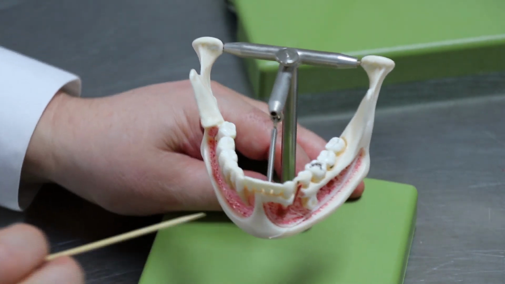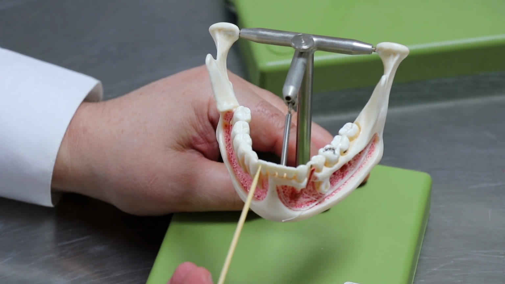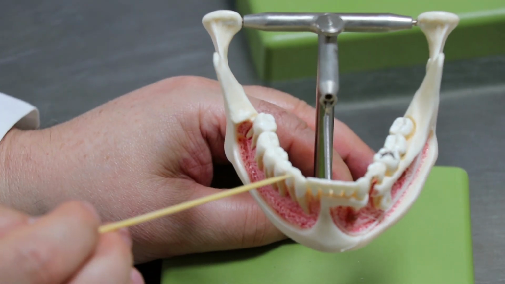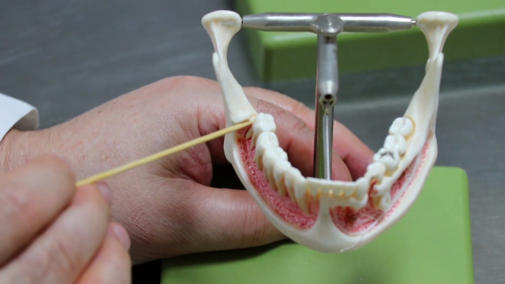So let's look at the lower jaw. Again, this is the central incisor, the lateral incisor, and this is the canine. Then these 2 are premolars, the first and second premolar, and then the first molar, second molar, and third molar.